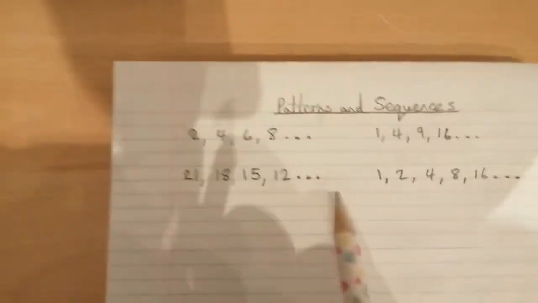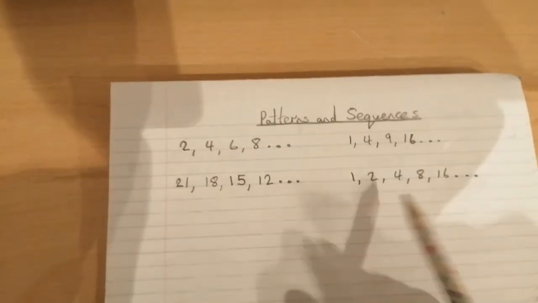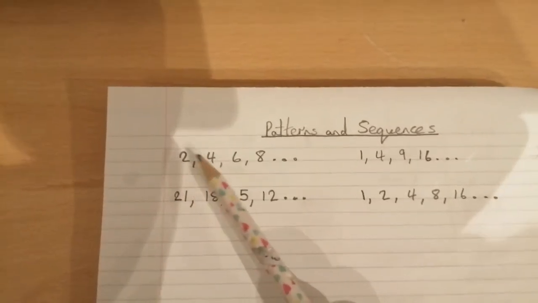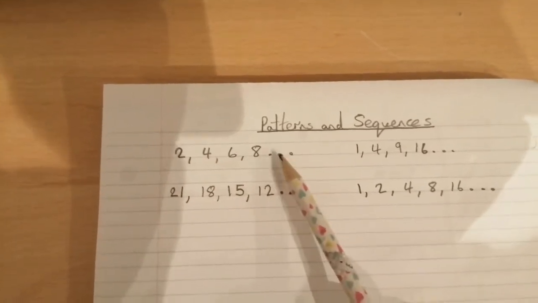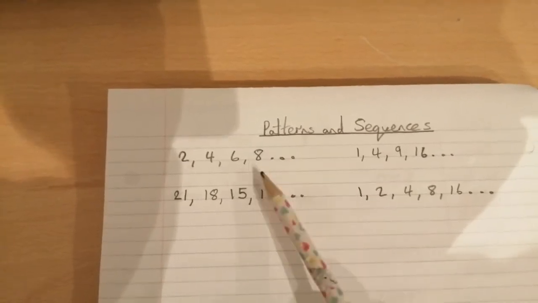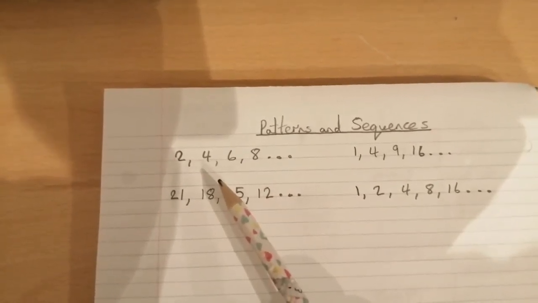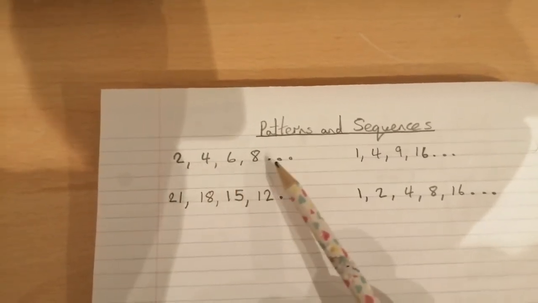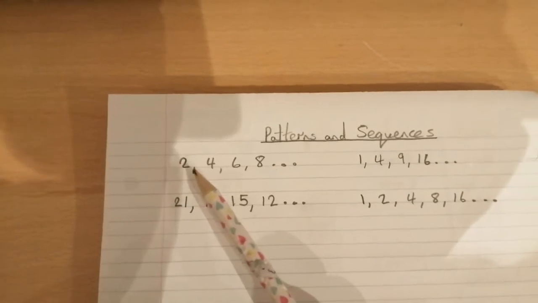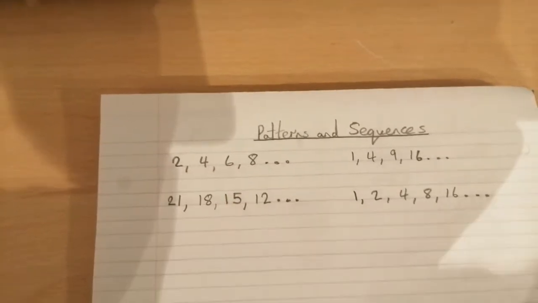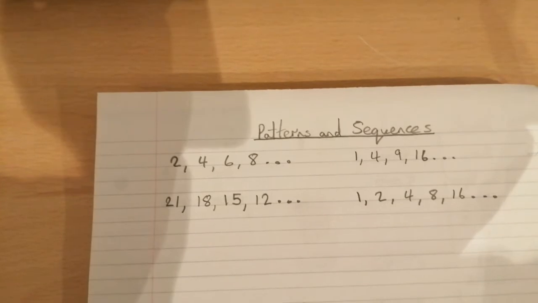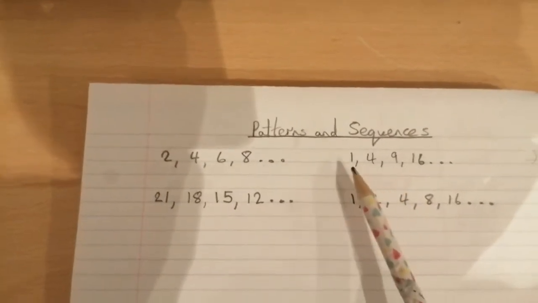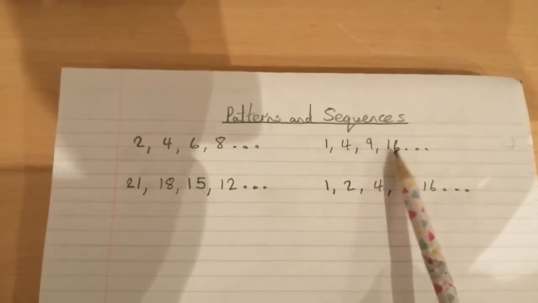So, I've just put an example of 4 different number sequences here, and you might be used to these from primary school, where you have the first few numbers in the sequence, and then these 3 dots mean that the sequence keeps going on forever after that. And usually the question is, what's the next number in the sequence? So with this one, 2, 4, 6, 8, I think we can all see that the next number is going to be 10.